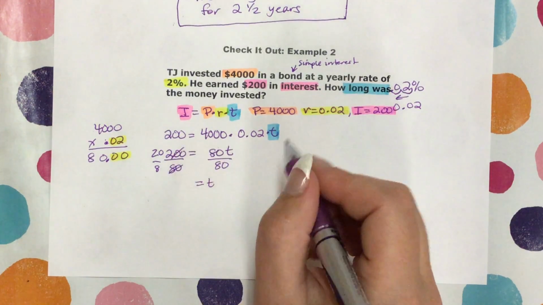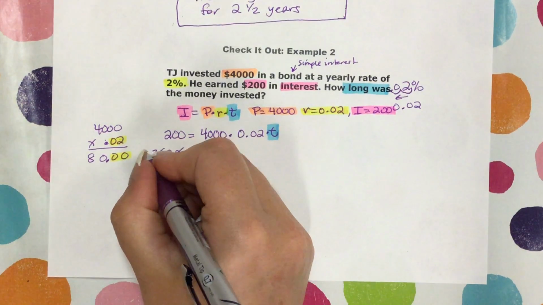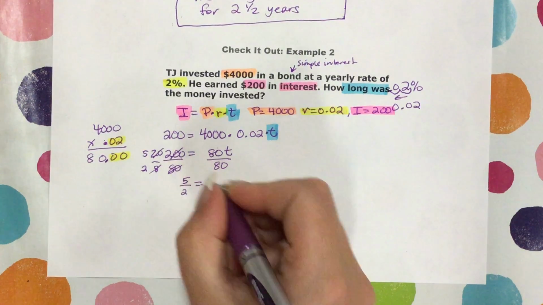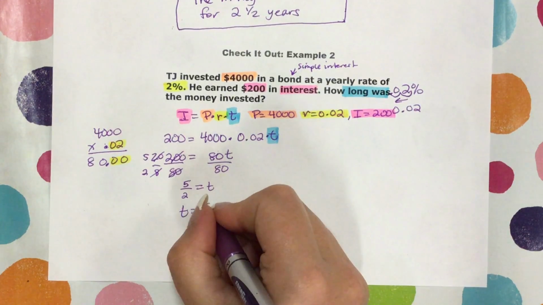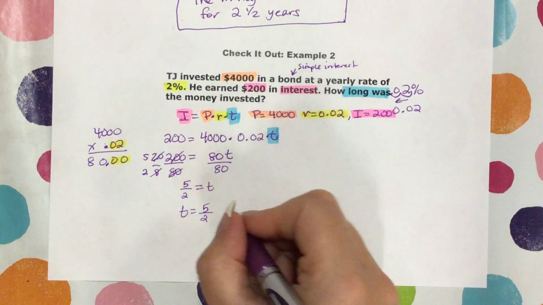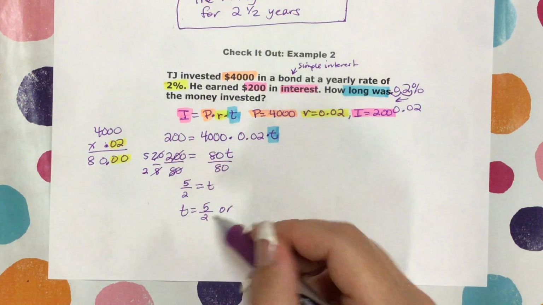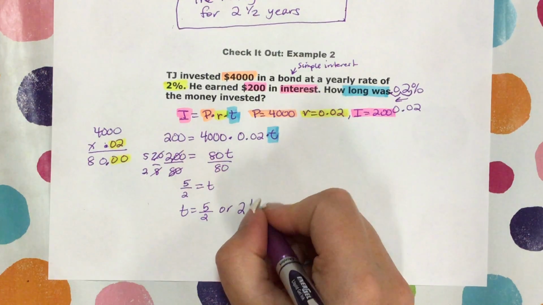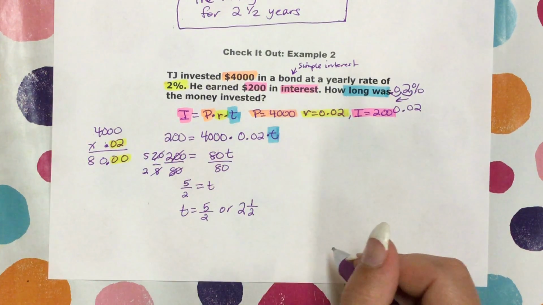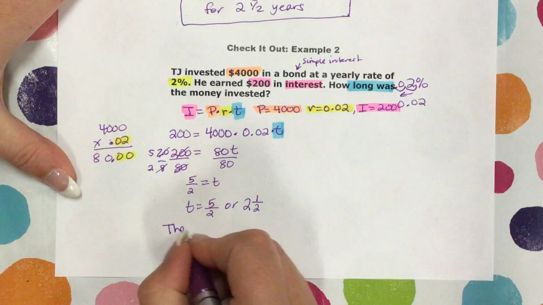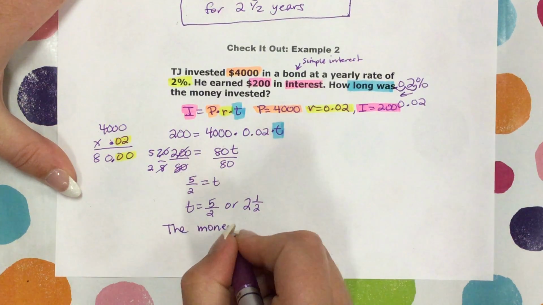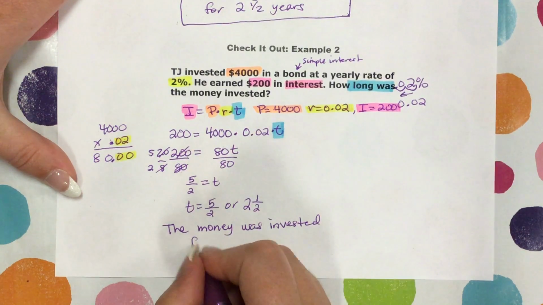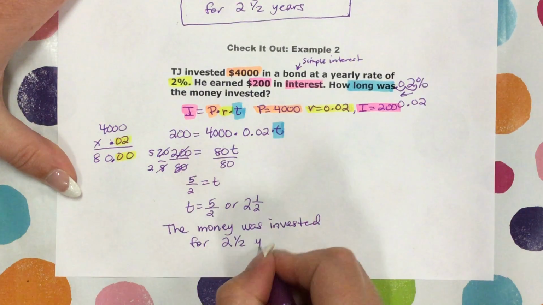I know that 4 goes into both of these. 4 goes into 20 5 times, and 4 goes into 8 2 times. And so we're left with 5 over 2. So the time of investment was 5 over 2, or we can change this to a mixed number. 2 goes into 5 2 times, and 2 times 2 is 4. There's 1 left over, so 2.5 years. So the money was invested for 2.5 years.